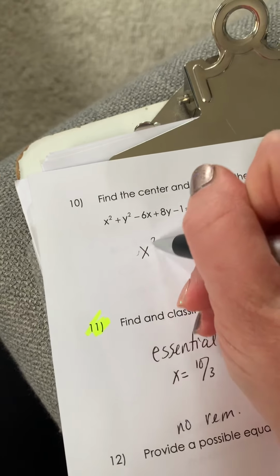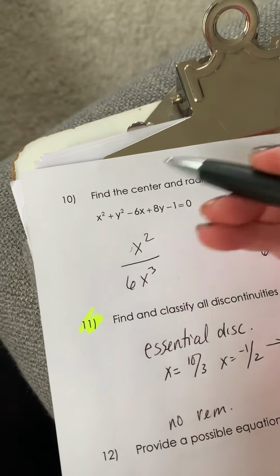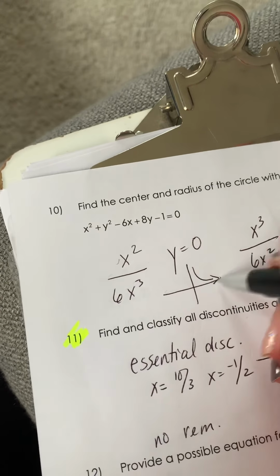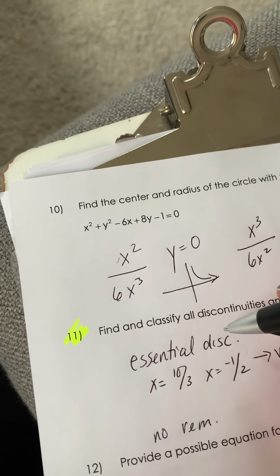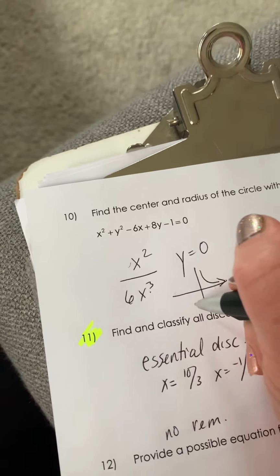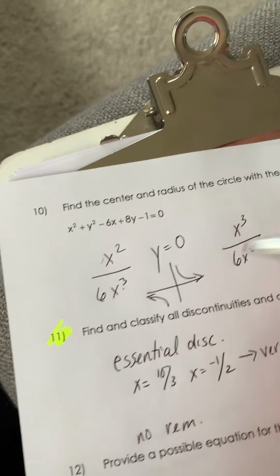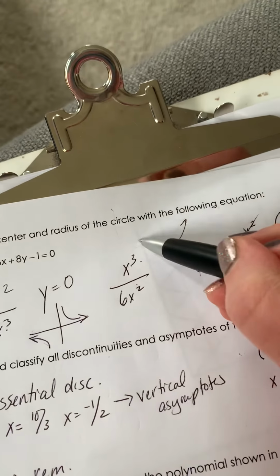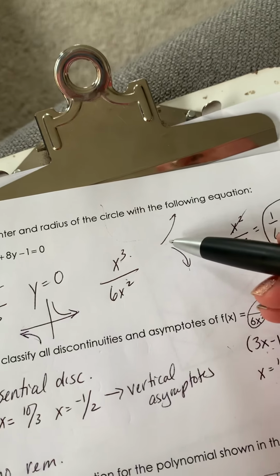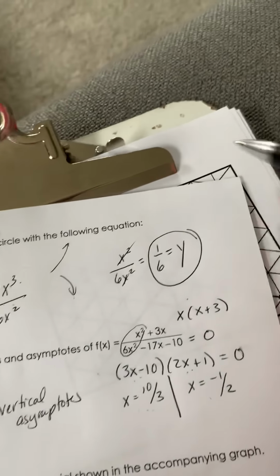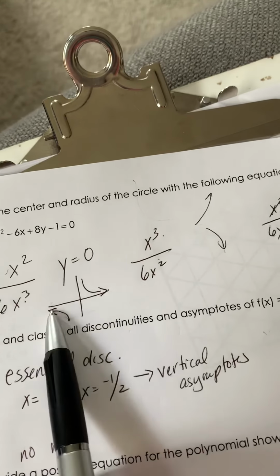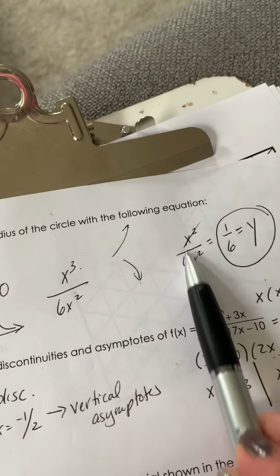If it was bottom heavy, so now let me do x squared over 6x cubed. Bottom heavy, I would have a horizontal asymptote at 0 because that means it's going to the x-axis, in both directions. Top heavy, that guy's going to go up or down, both directions. No horizontal asymptote. Same degree, it's going to have a horizontal asymptote, it's just not going to be at 0. It's going to be wherever your coefficients are.